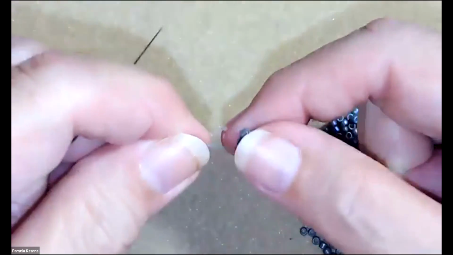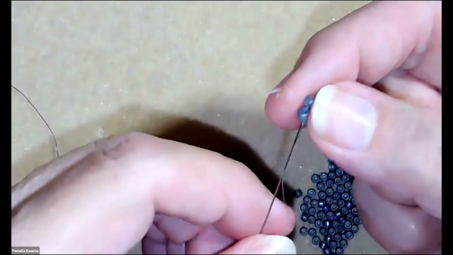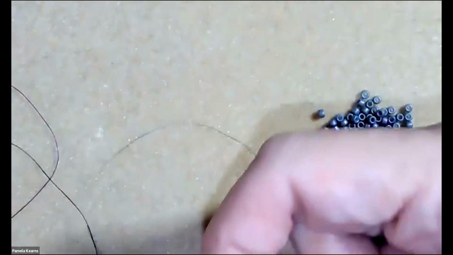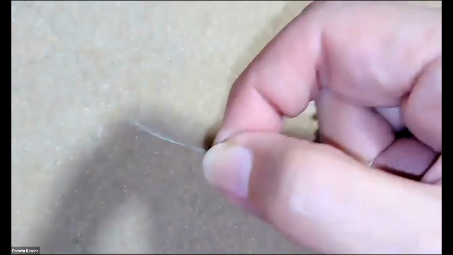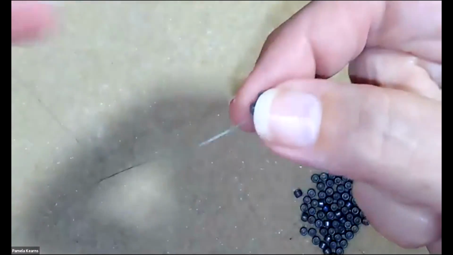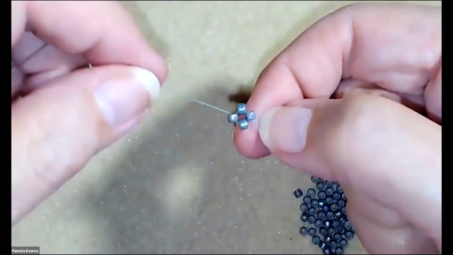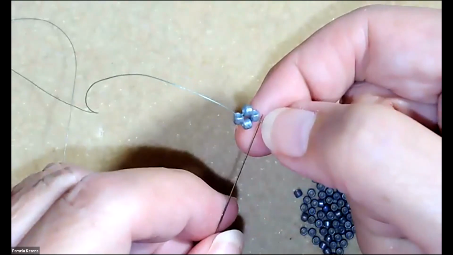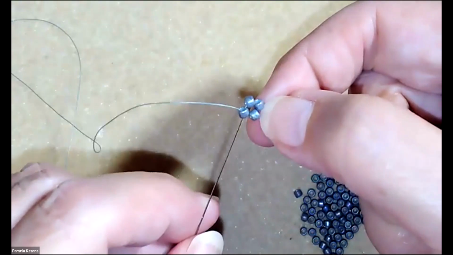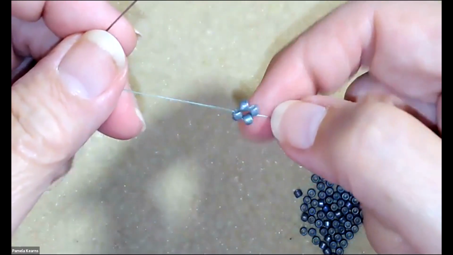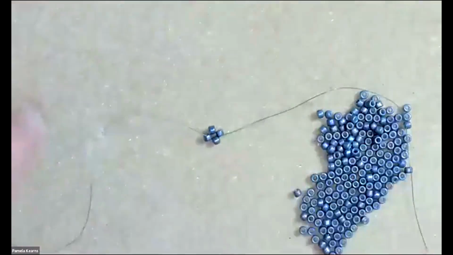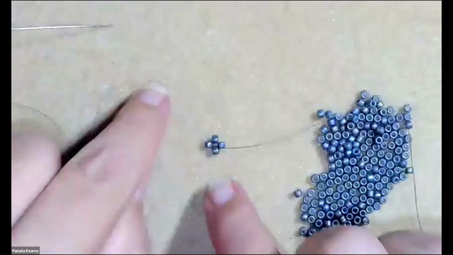I'm going to stitch through a couple of the beads. Now keep in mind I'm left-handed, so if you're right-handed, of course, you're just going to bead the opposite of me. Okay, so what I've done, I've created that X. My tail thread is over here, and I've stitched through a couple of beads to get to the other side where my tail thread is. Okay, I'm going to put it down. I'm going to talk a little bit about how this works.